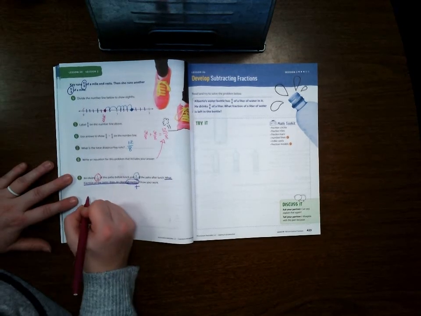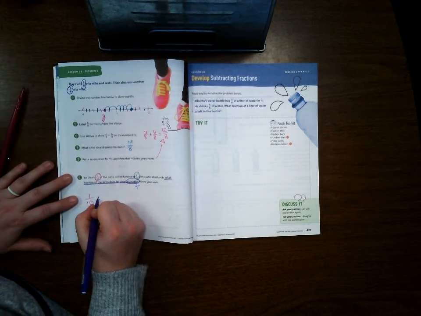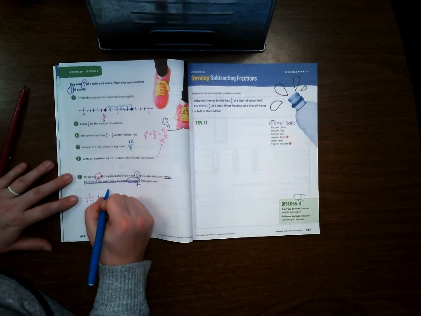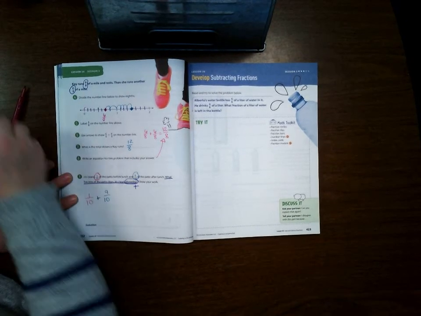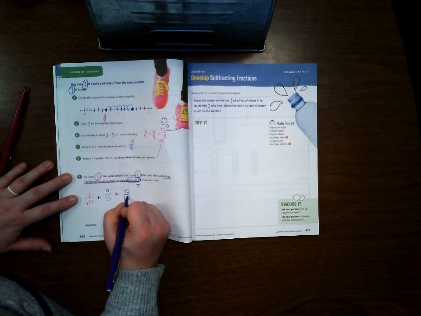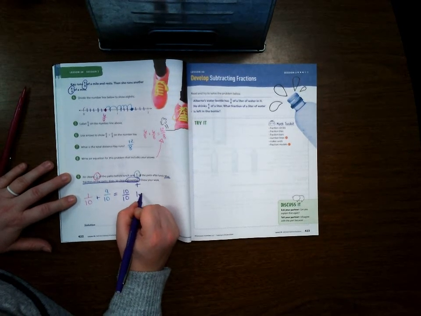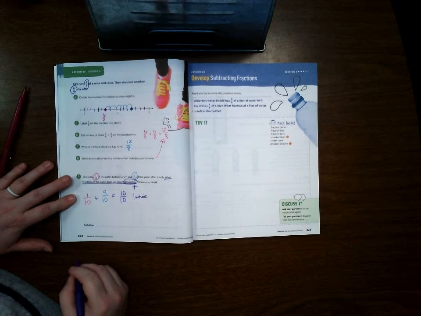So we're going to do 1/10 plus 9/10, which equals 10/10, and we know that 10/10 is the same as 1 whole.